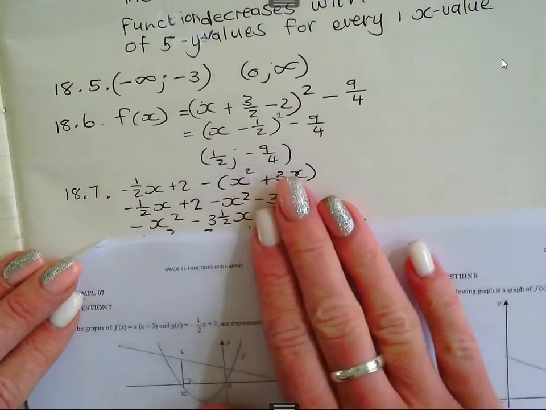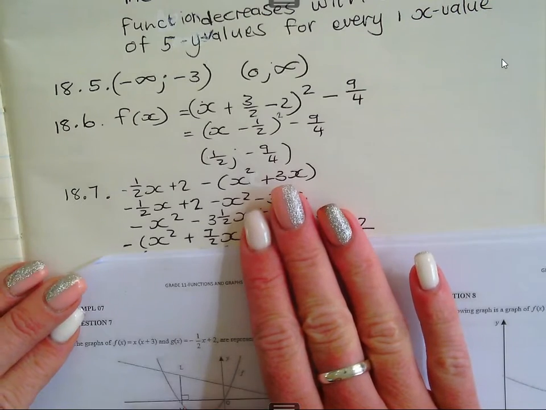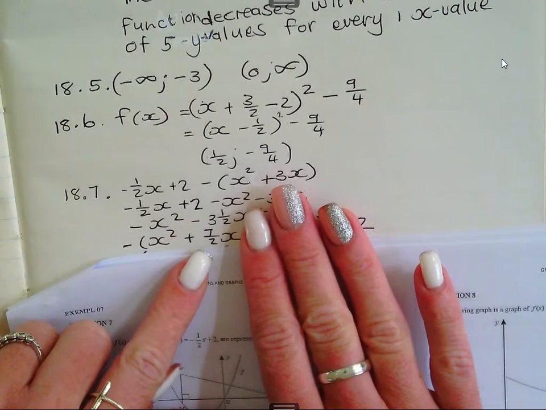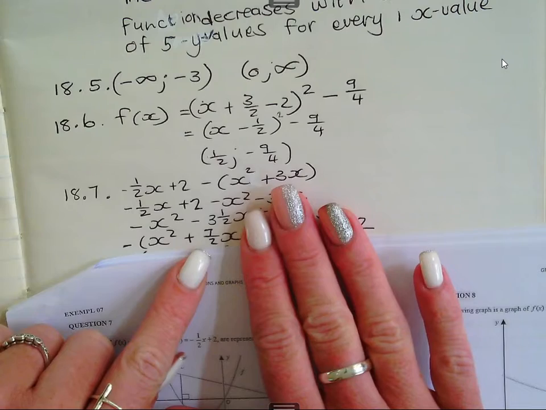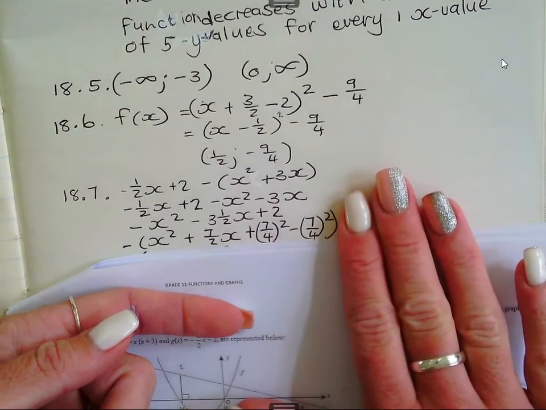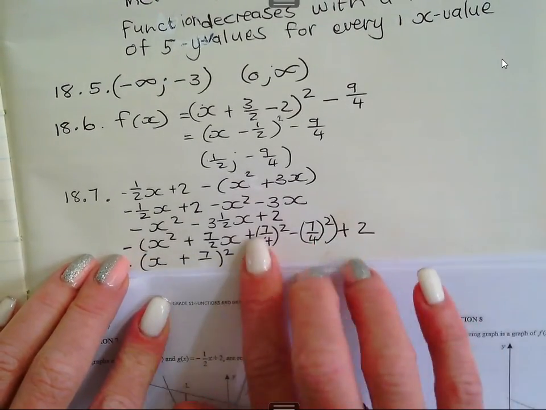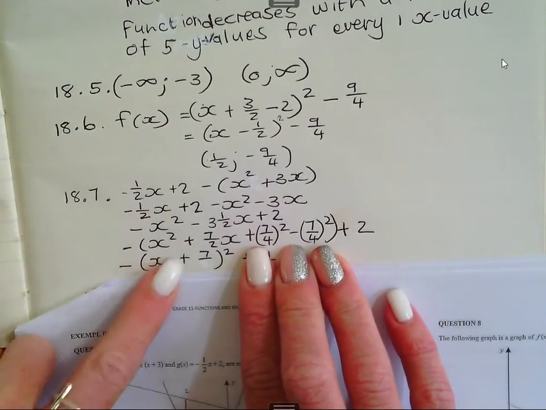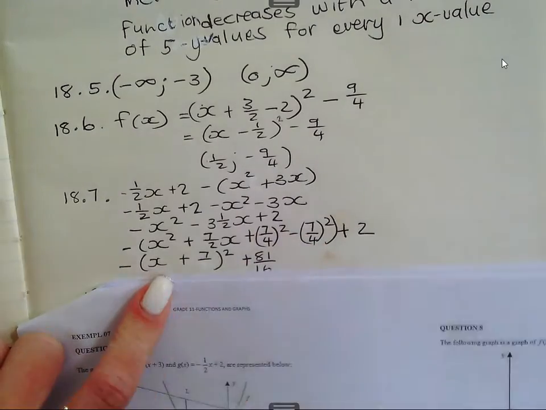So I take out a negative in the first two terms. Then I've got 7, I wrote that 3.5 as 7/2. Then I get half of it, which is 7/4. And I square it, and I add it, and I also subtract it. Then the first three terms make a perfect square. So it's that one's square root, that one's sign, that one's square root, 7/4.